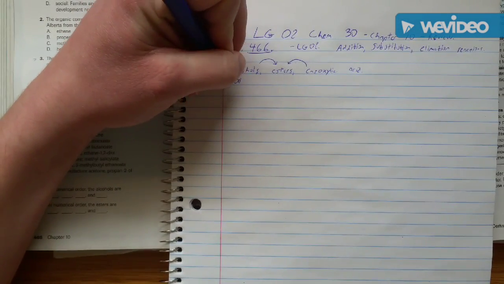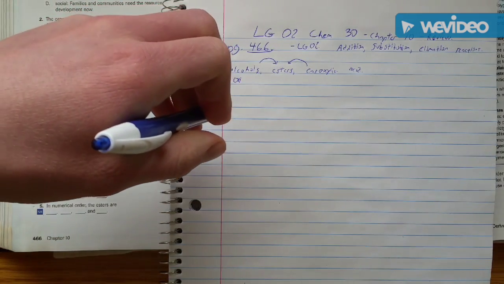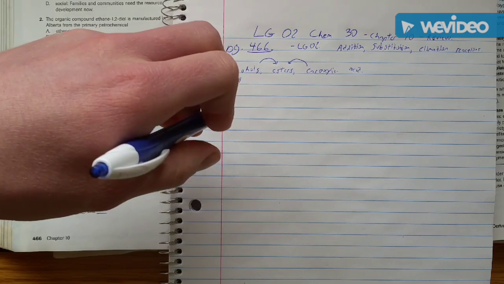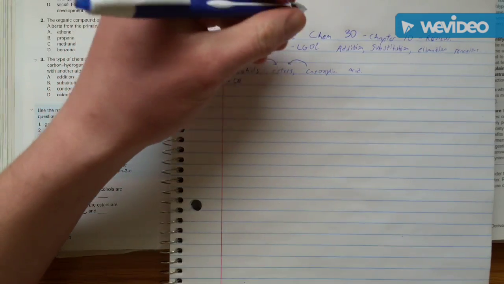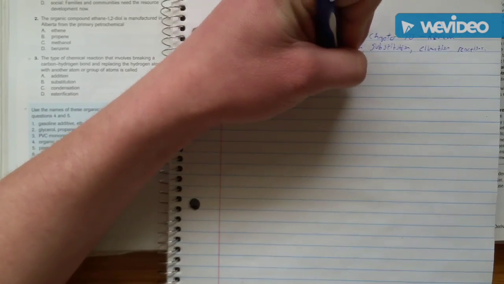Alcohols have the OH family attached to the rest of the chain, either in between or at the ends, whereas carboxylic acids can only be located at the end of a chain.